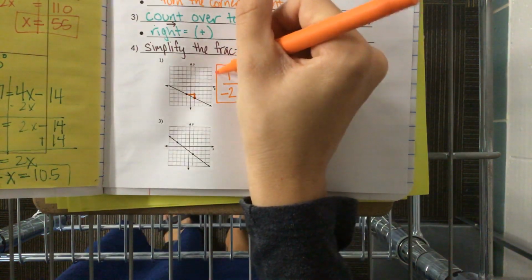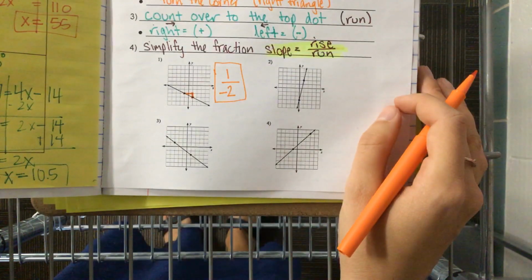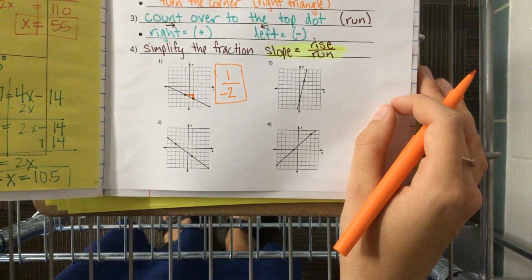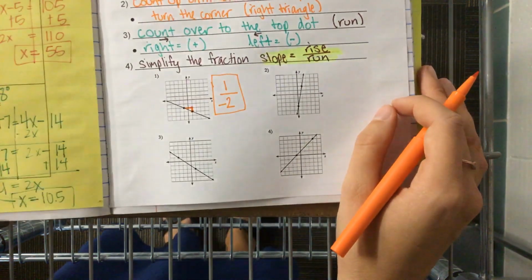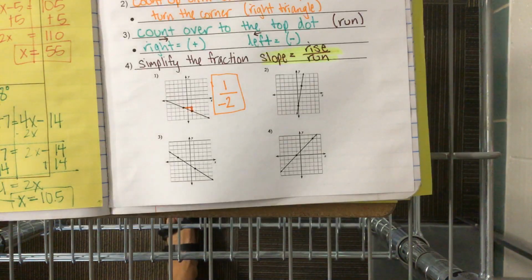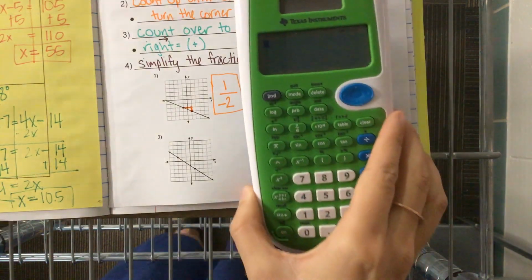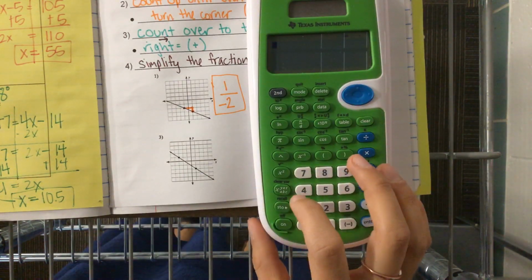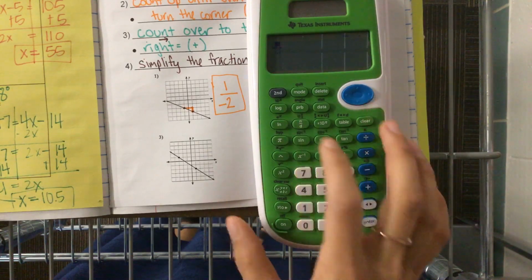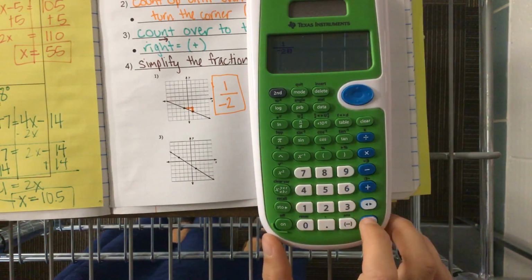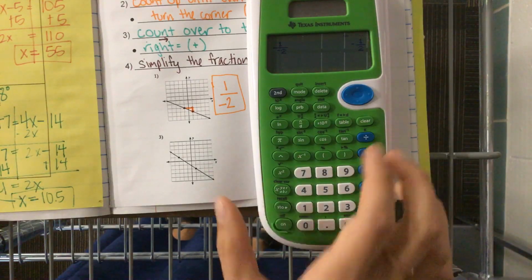Do you have a yellow calculator out? Everybody in your calculator, type the fraction 1 over negative 2. And then press enter.